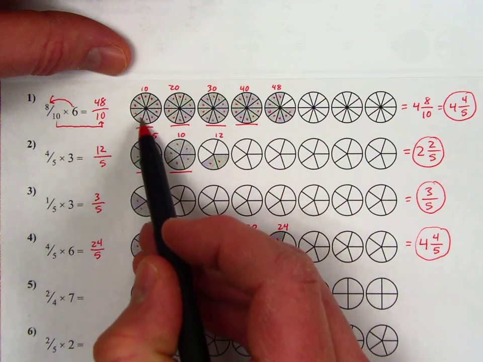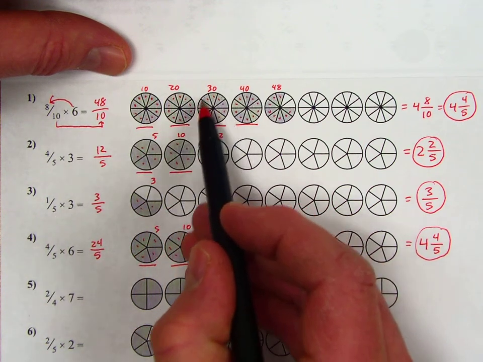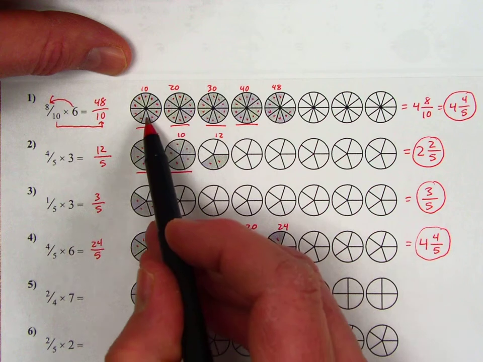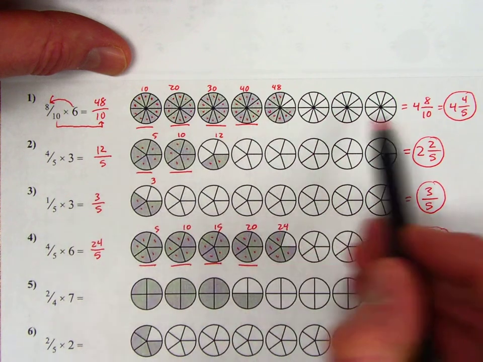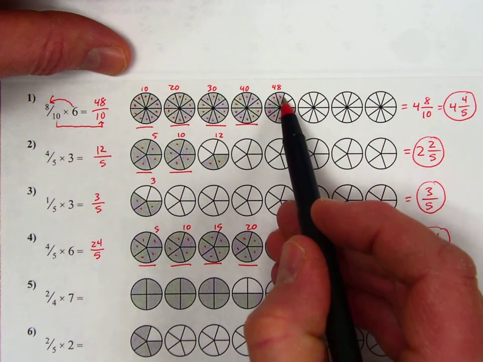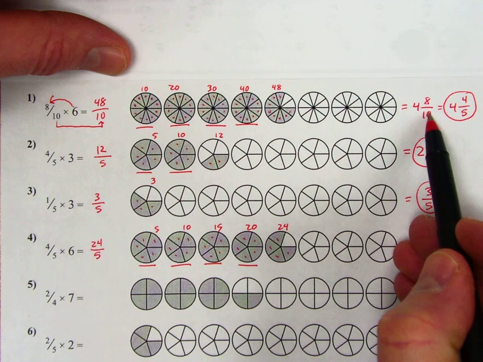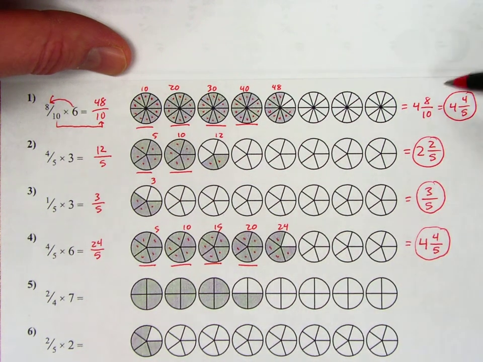So this is 10/10, and this would be another 10/10, another 10/10, another 10/10, and those would be 40/10 or 4. The remaining then is 8/10, and so I've got 8/10, and I reduce that. In this case, you can just cut them in half. 8 divided by 2 is 4, and 10 divided by 2 is 5, so 4 and 4/5.